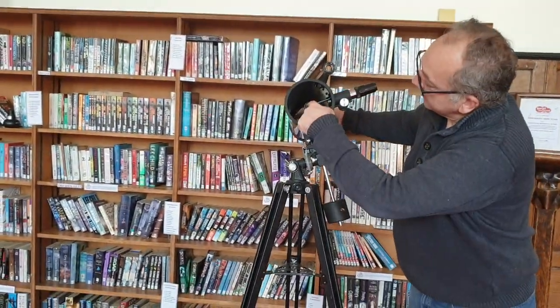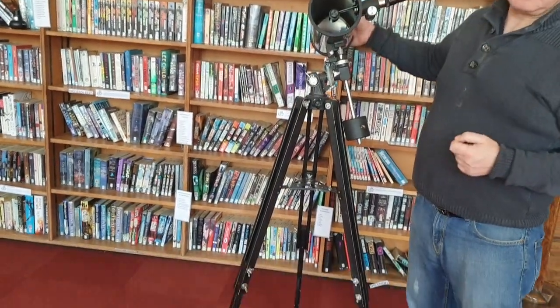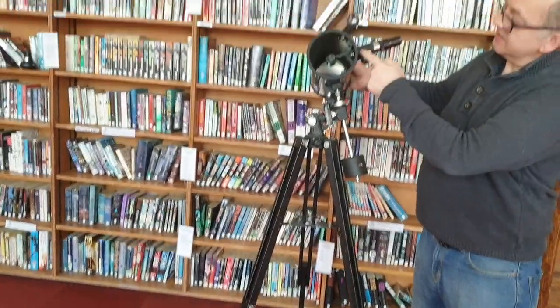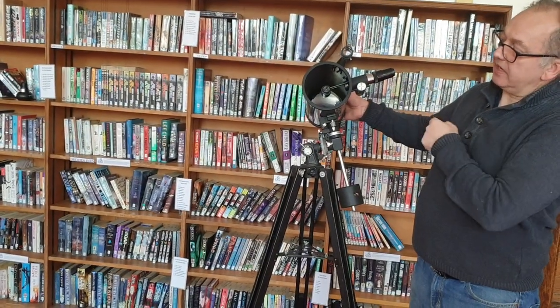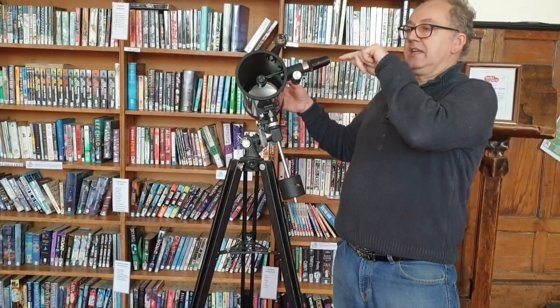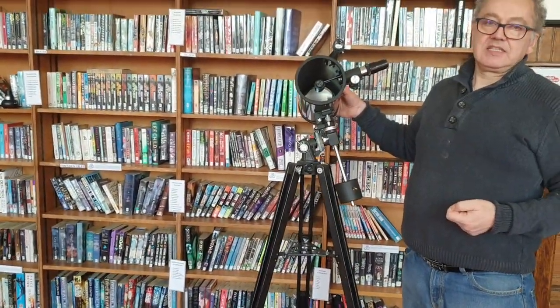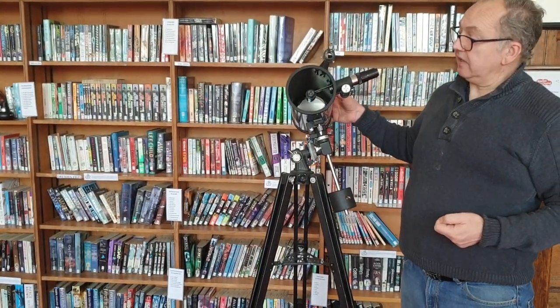point down there, a little mirror that's inside, a secondary mirror, which is at a 45-degree angle, which is a plane mirror. And that then sends the light outwards here through an eyepiece. So you would look in the eyepiece at the side and the light would come in at the front. And this is a Newtonian reflector.